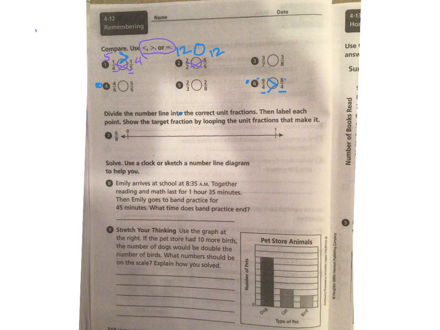All right, let's look at number 7. It says divide the number line into the correct unit fractions. We've done this before, okay? Then label the points, and then we do that looping thing. Who remembers the looping thing? Okay, so when I look at my bottom number, that tells me how many parts I need to have on my line. So I know that I need to have 8.